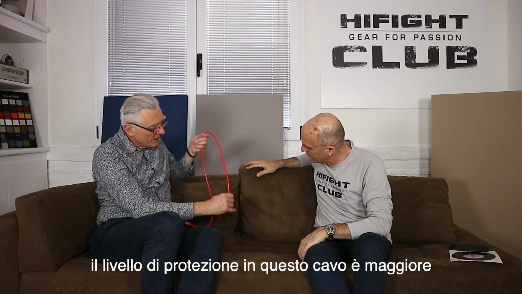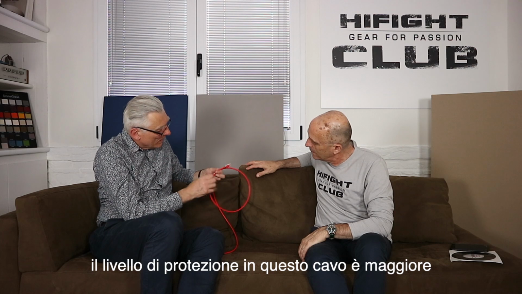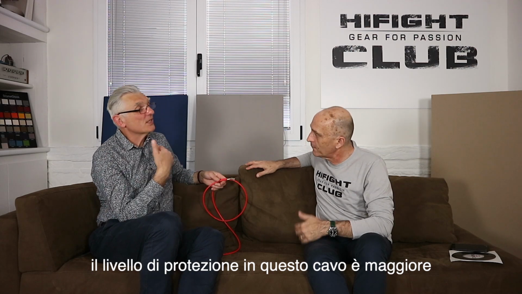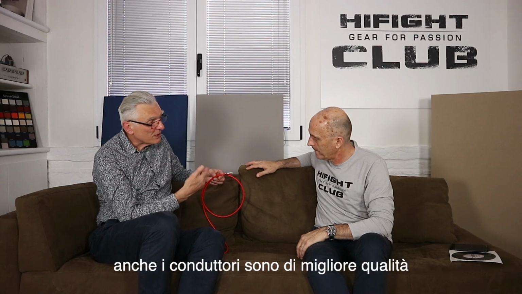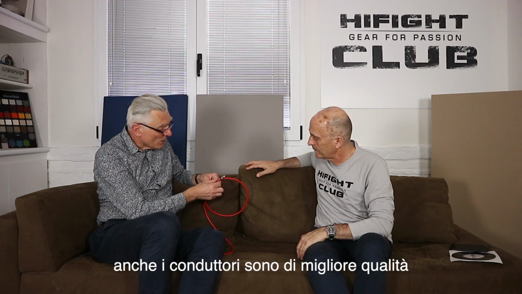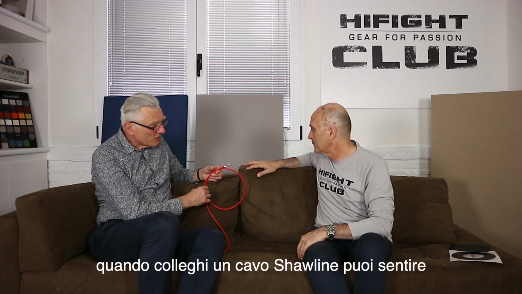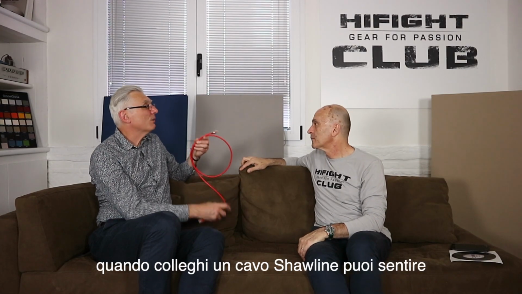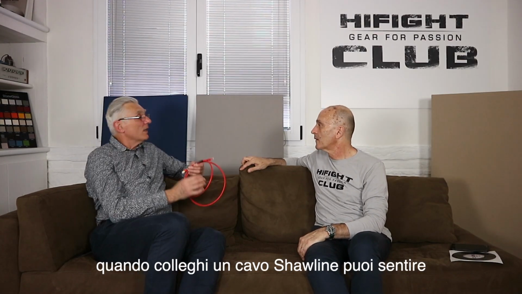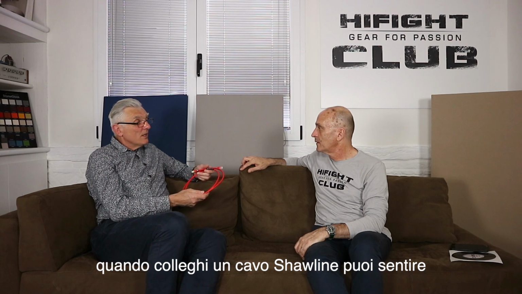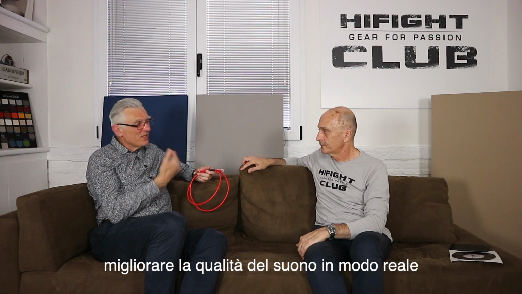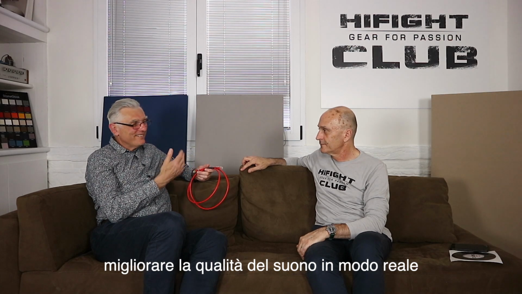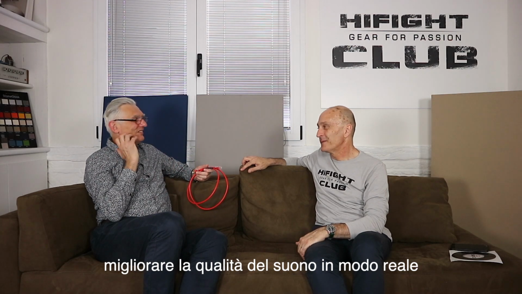Again, the level of protection on this is superior, and the conductor is a better quality conductor as well. So there are visible differences. If you plug in a Shoreline cable, the quality of the sound is audibly different.